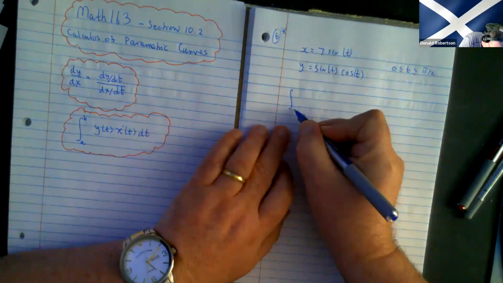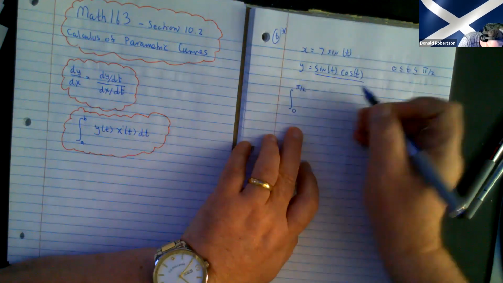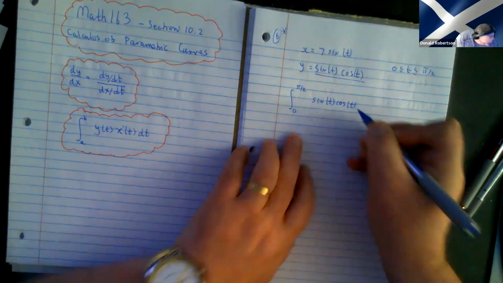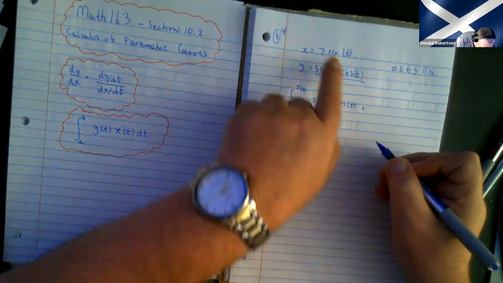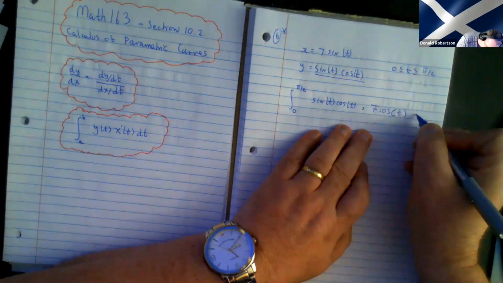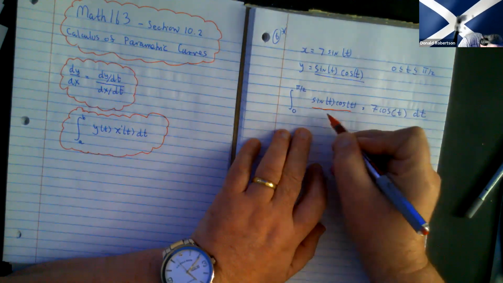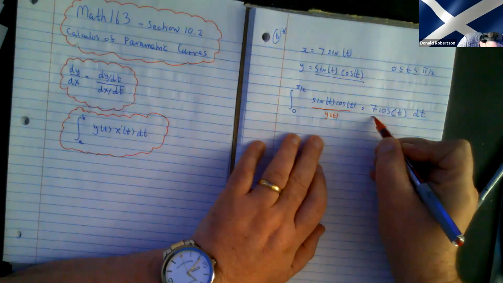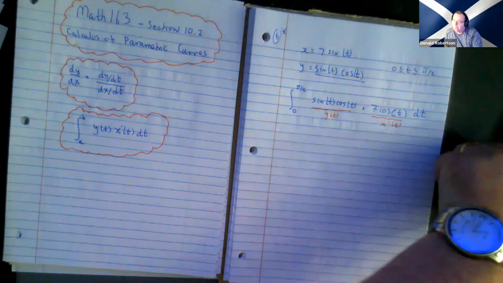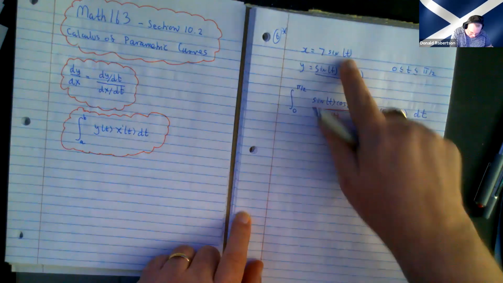Well, the integral will be from 0 to pi upon 2. This guy, that's basically y of t, times the derivative of this guy, dt. So this here is y, and this here is x dashed. Are you comfortable where the pieces came from? All of y times the derivative of x dt.